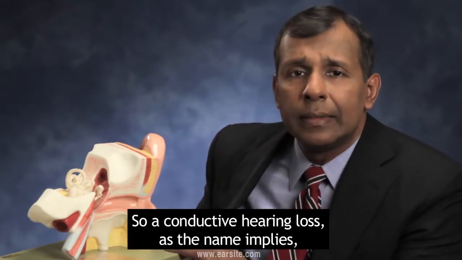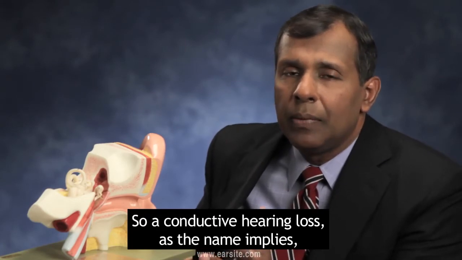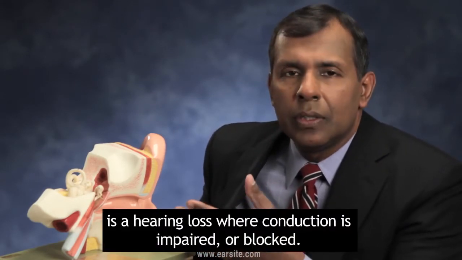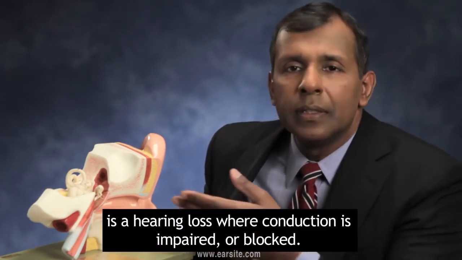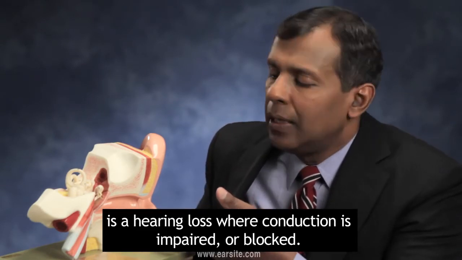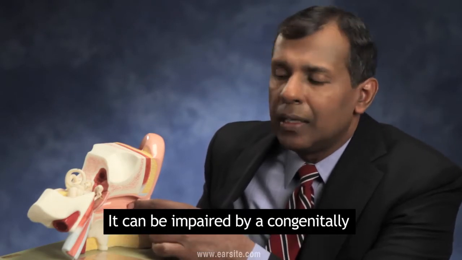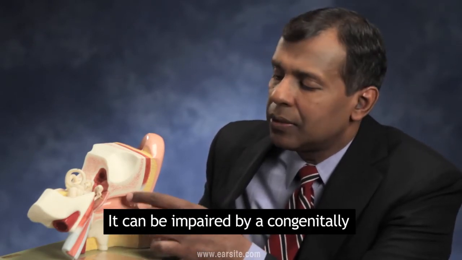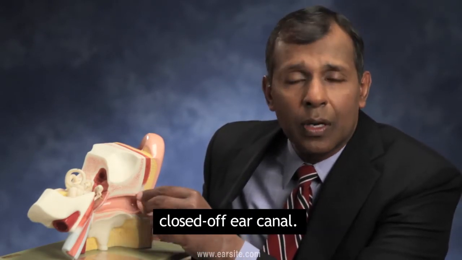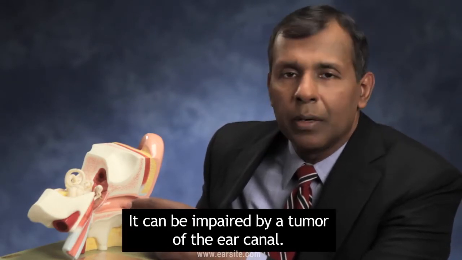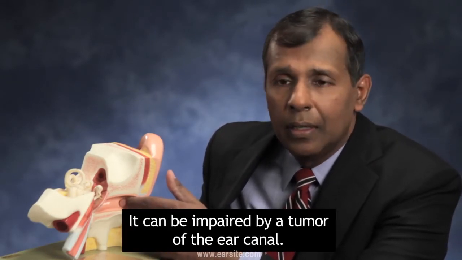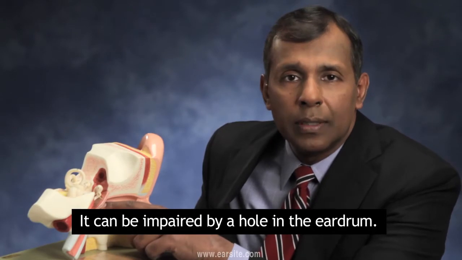So a conductive hearing loss is, as the name implies, a hearing loss where conduction is impaired or blocked. And conduction can be impaired by wax in the ear canal. It can be impaired by a congenitally closed off ear canal. It can be impaired by a tumor of the ear canal. It can be impaired by a hole in the eardrum.